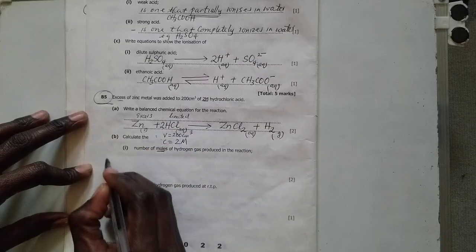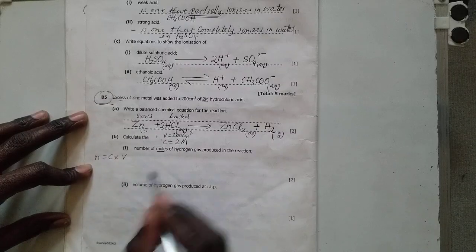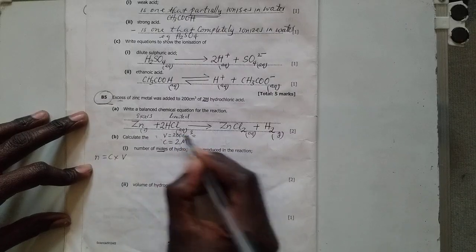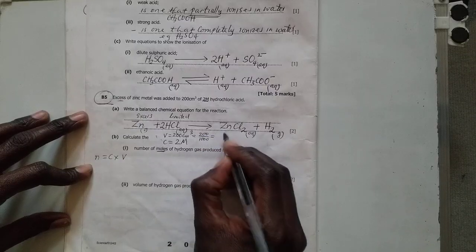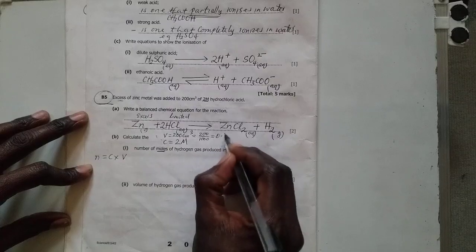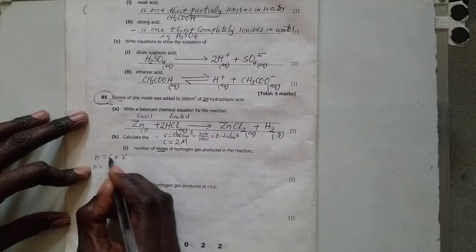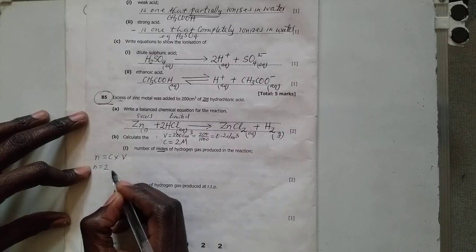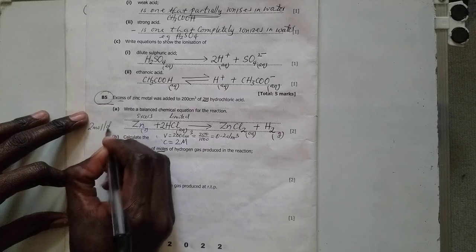We can find the number of moles because number of moles is equal to concentration times volume. But remember, with the volume, right away you get your 200 divided by 1000 to change to cubic decimeter. That will give us 0.2 cubic decimeter. So number of moles will be the concentration, which is 2 molar. 2 molar is the same as 2 mole per cubic decimeter.